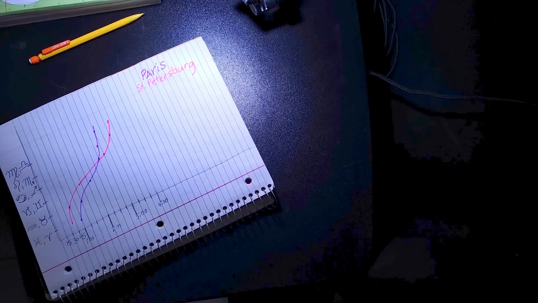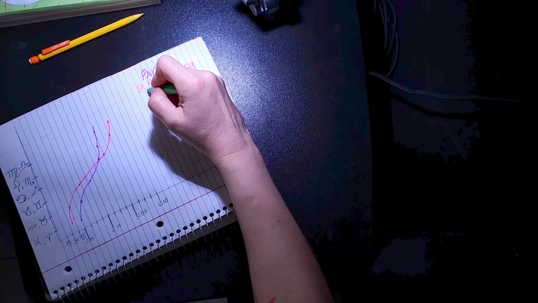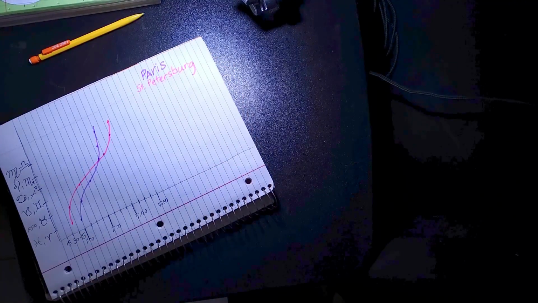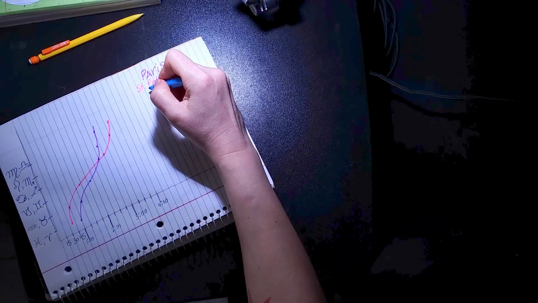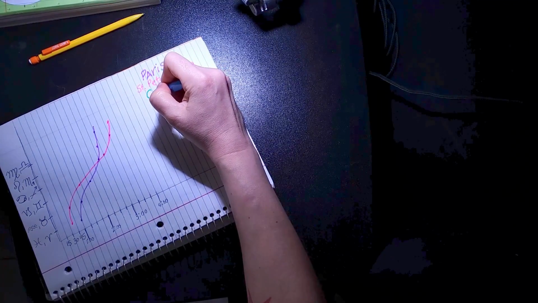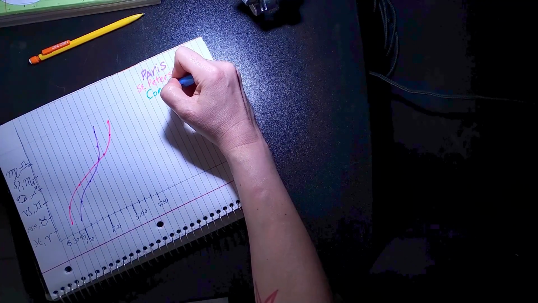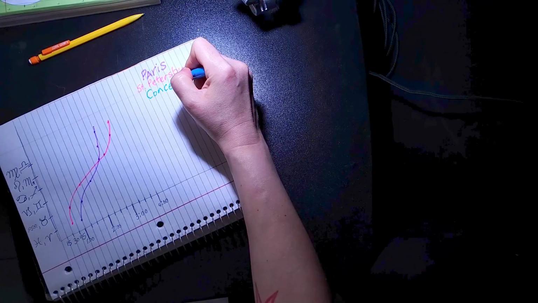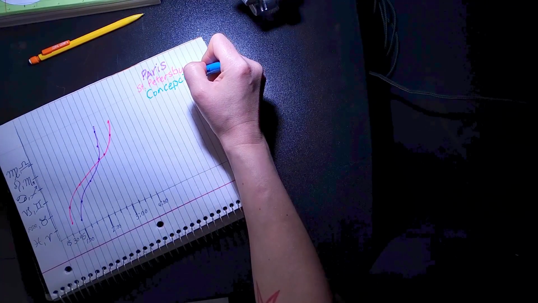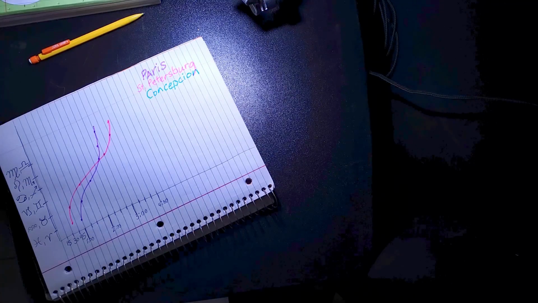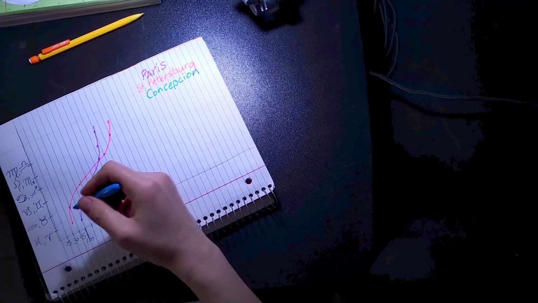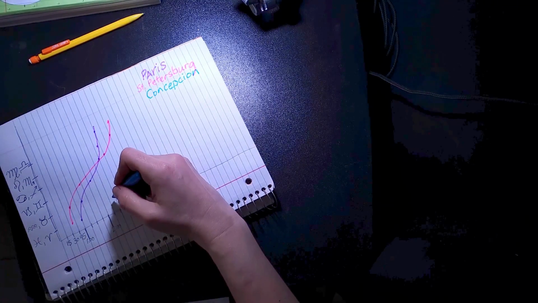And finally, I'm actually going to use blue. The green doesn't show up, unfortunately. And you'll see that the slope of the line for the times in Concepcion is reversed from the northern hemisphere.